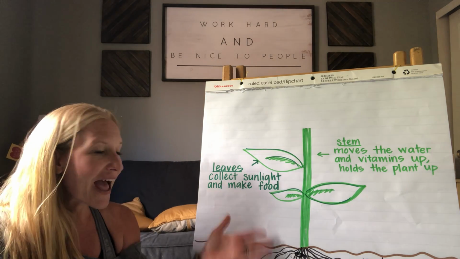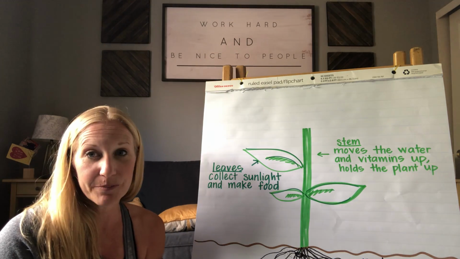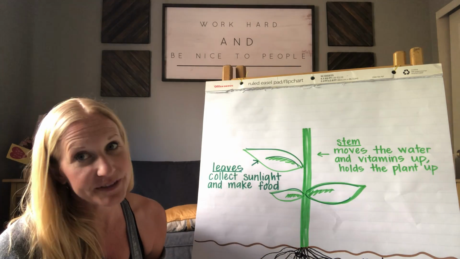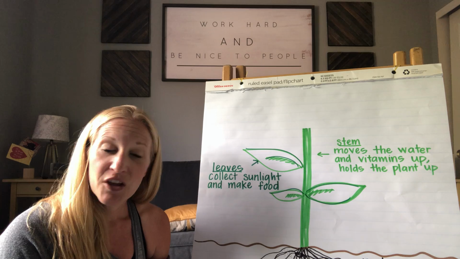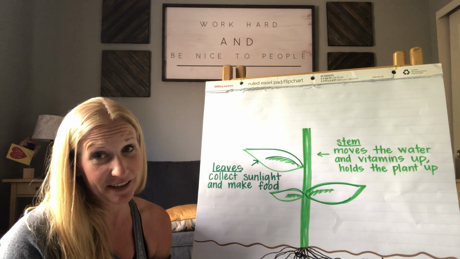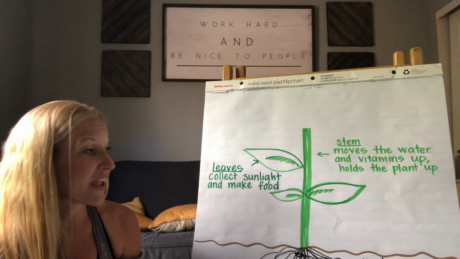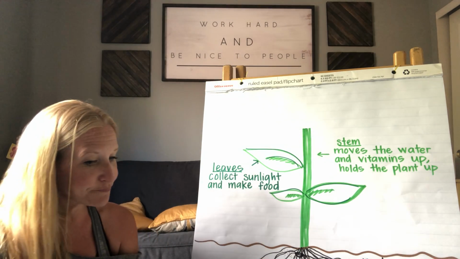So we don't have the ability to make our own food, which is why when you get up in the morning and you're hungry, you need somebody to help you make your breakfast, help us make our lunch, help us make our dinner. Plants don't have that. So there isn't a mom plant or a dad plant or a babysitter plant that comes by and makes its food every morning. It has to do it itself. And it does that through that green chemical, okay?